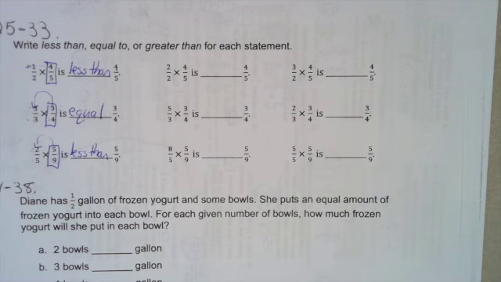So I want you to pause the video and work out these 6 on your own, trying to see if they are greater, less, or equal to.